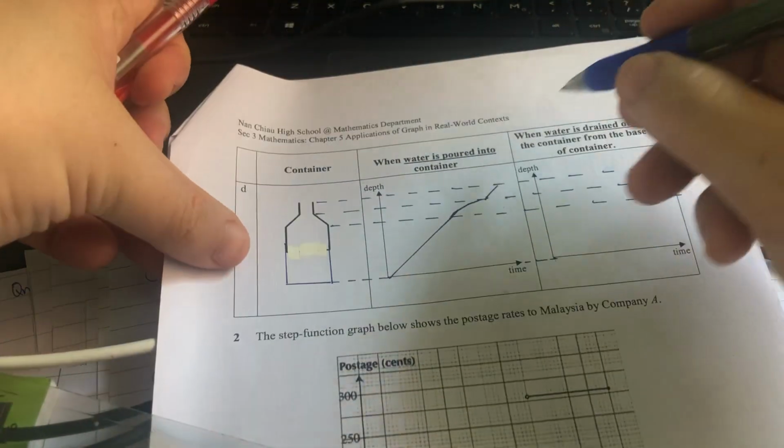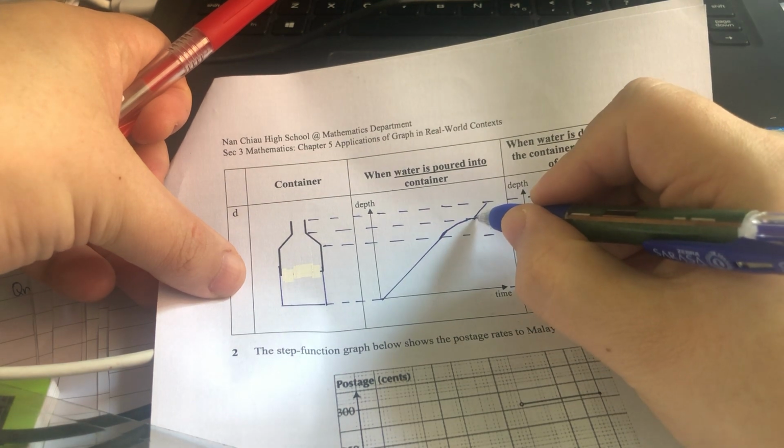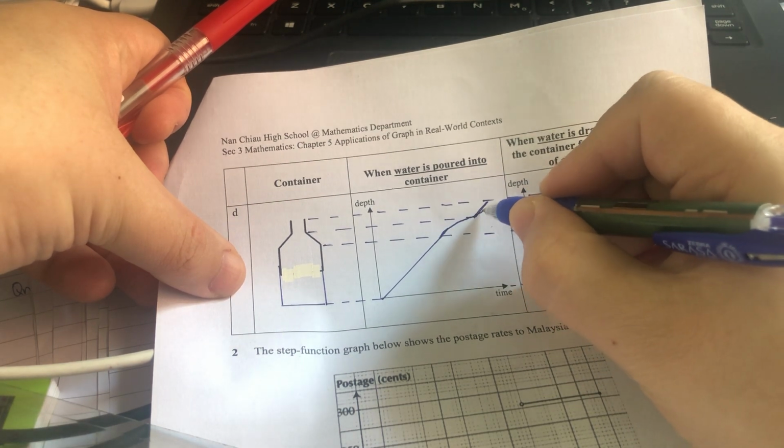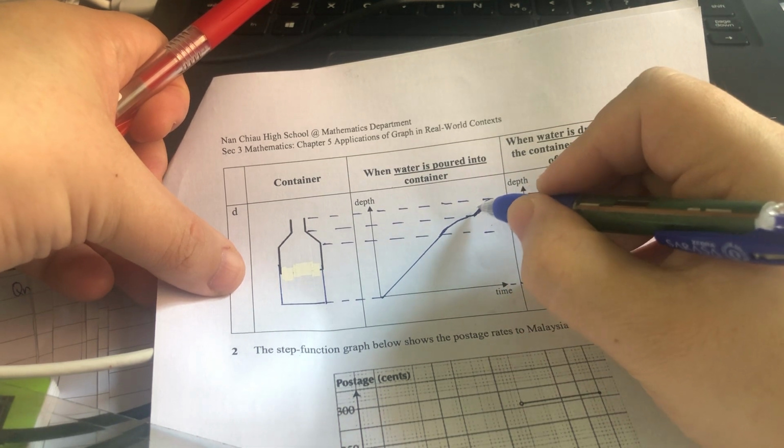A bit not so well drawn, but it's something like that.